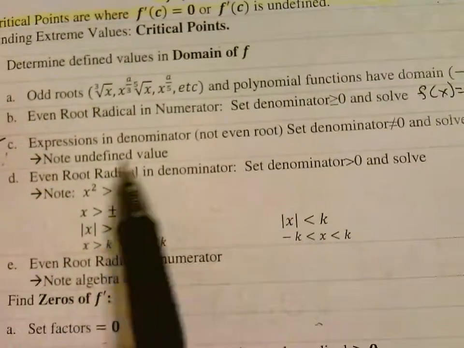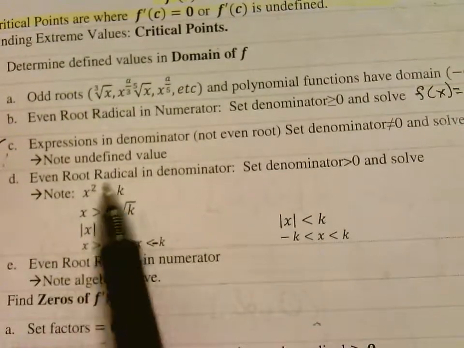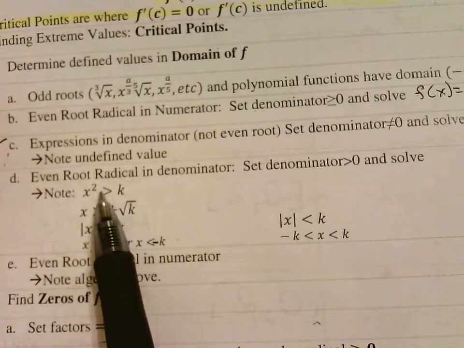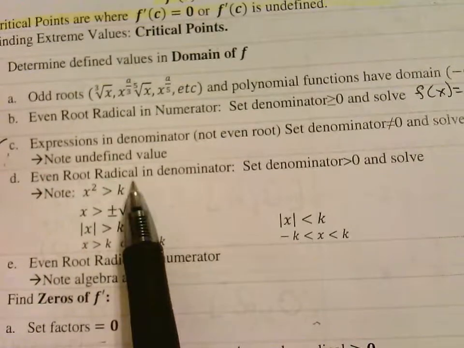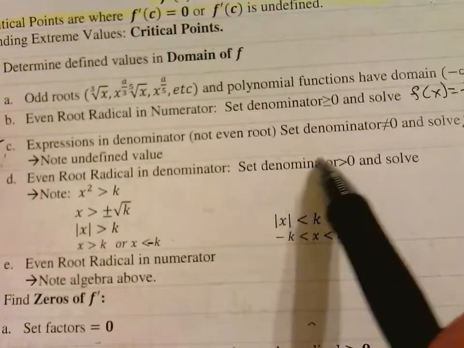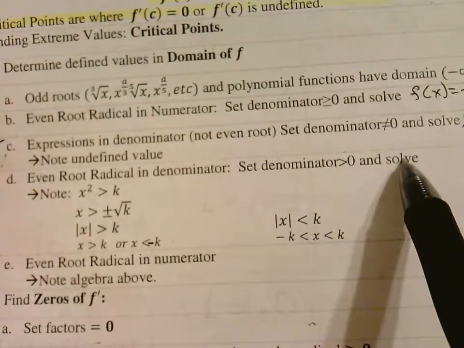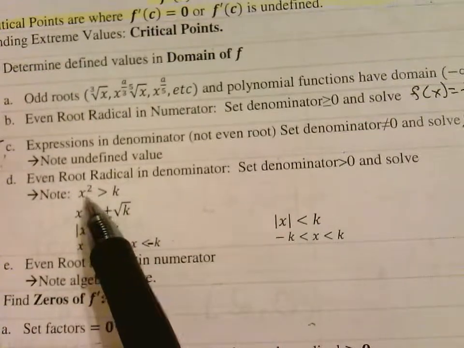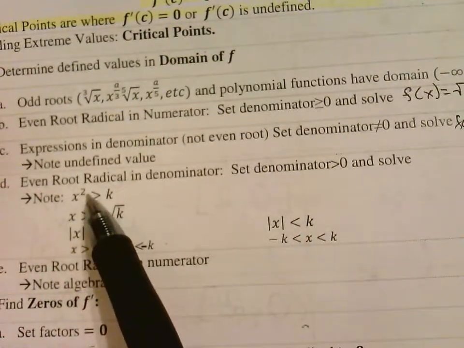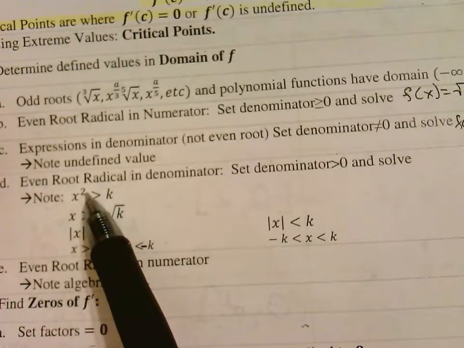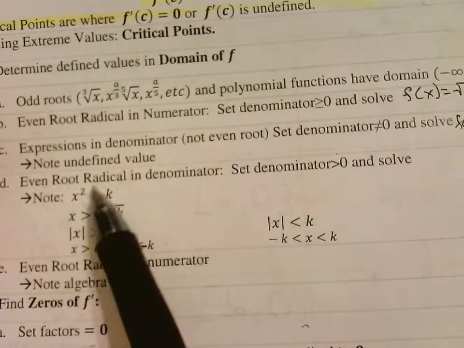Okay, so what if you had an even root radical in the denominator? Well, you set that to just greater than 0. So you set the denominator greater than 0 and solve. Okay, so note here, let's say you had the square root of 4 minus x squared here, which we'll get to later. This is kind of what you do.